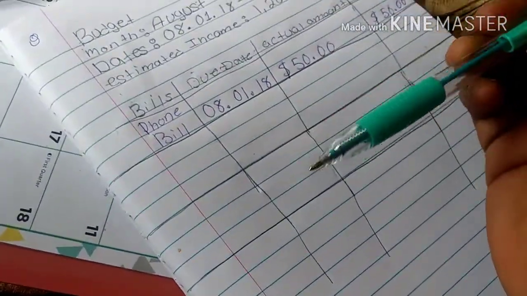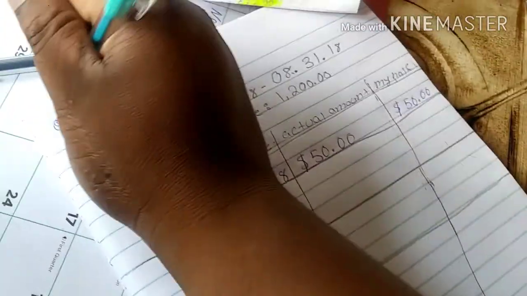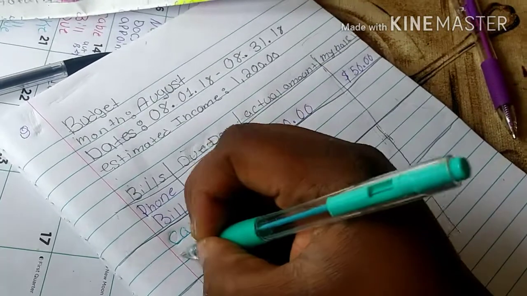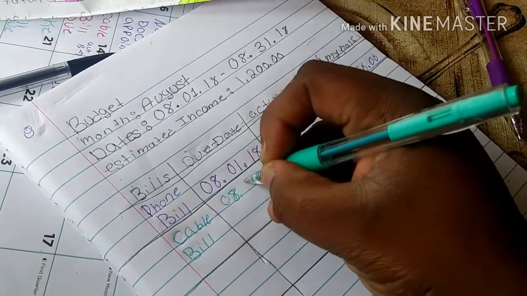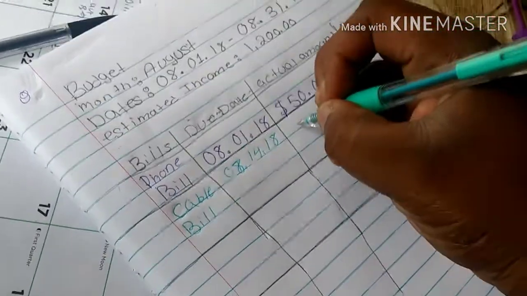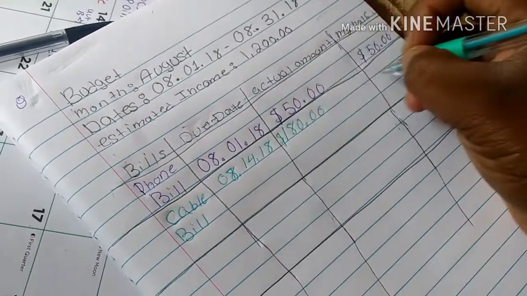So the next bill is going to be the cable bill, when my pen decides it wants to work. I'm going to write cable bill, and the date that it is due, and then the actual amount, and then the portion of the bill that I pay, which is $90.